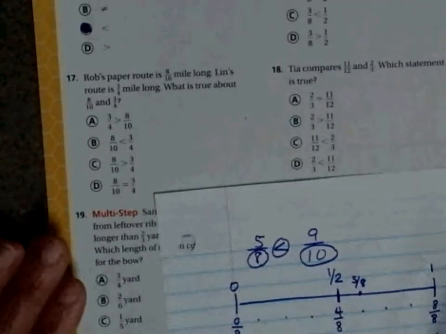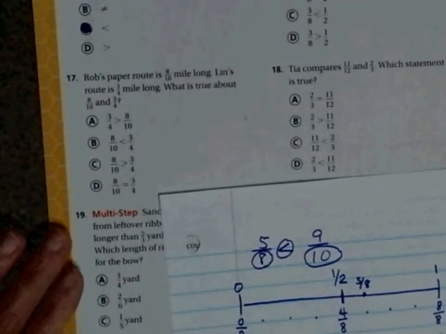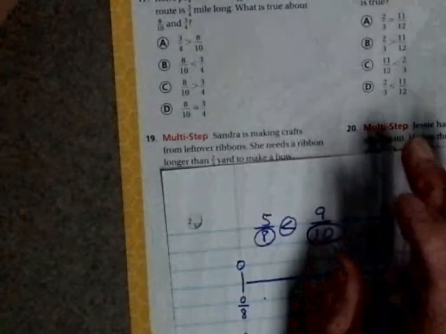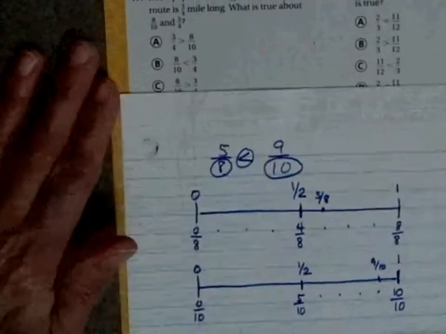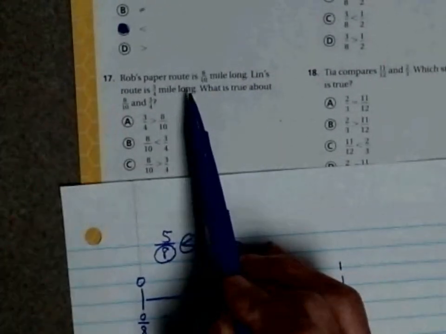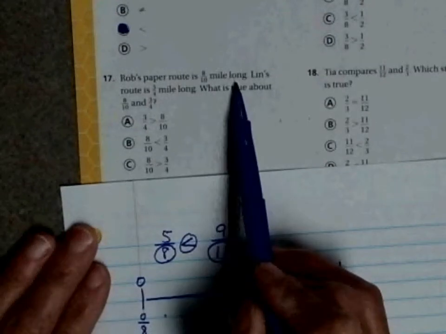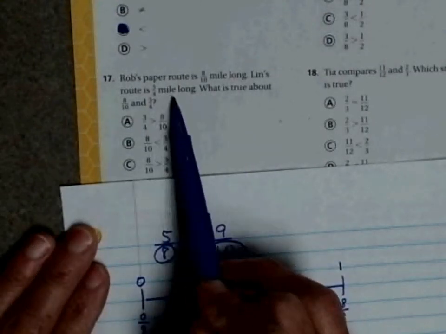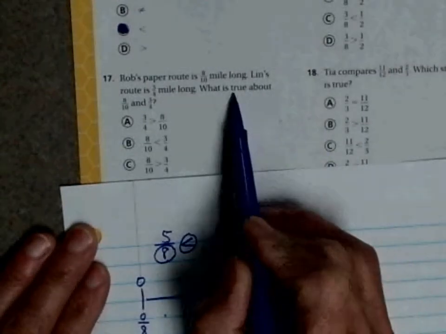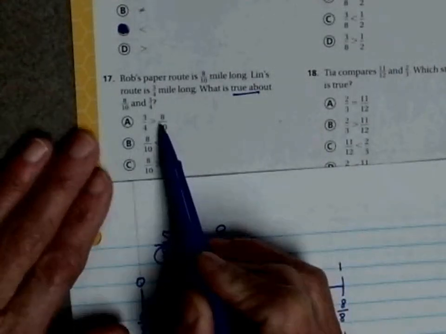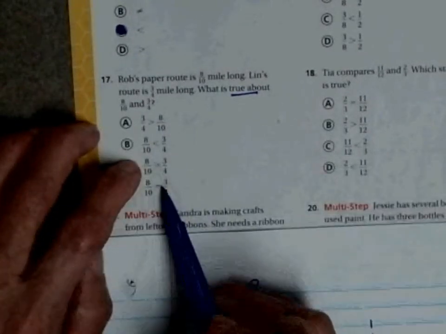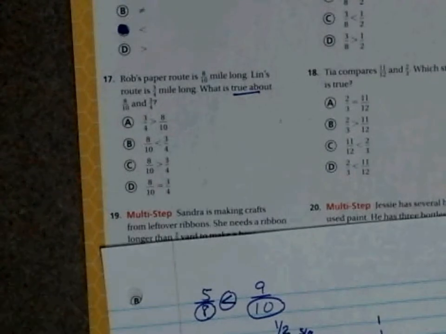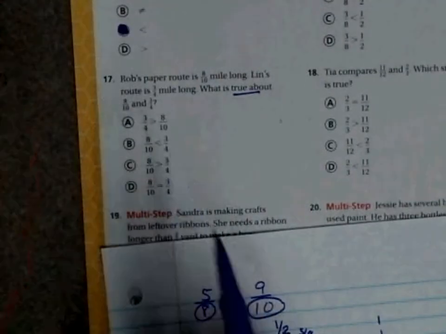All right, let's see about number 17. Let's look at number 17. Rob's paper route is 8/10 mile long. Lynn's route is 3/4 of a mile long. What is true about 8/10 and 3/4? So again, we have to make sure we're reading, and I notice they flip some of the fractions here, which means the symbols flip, so we have to be very careful there and pay attention to what's listed first and last and the symbol. So let's go through our list.